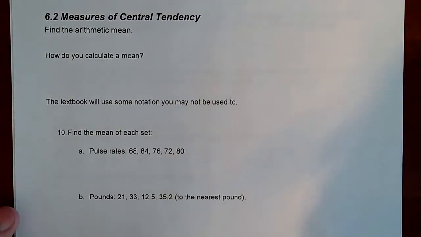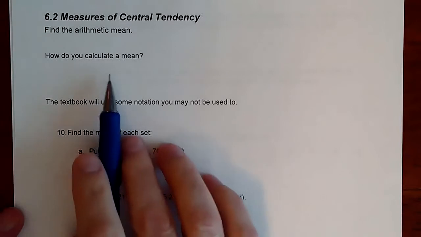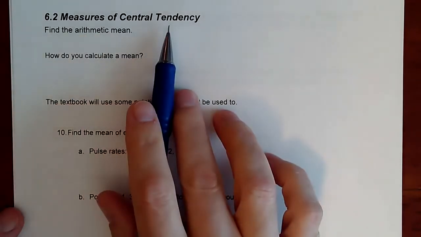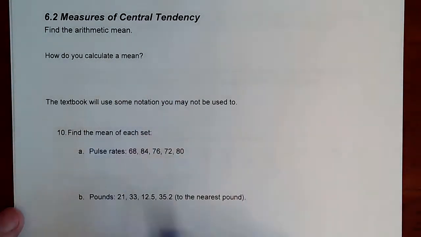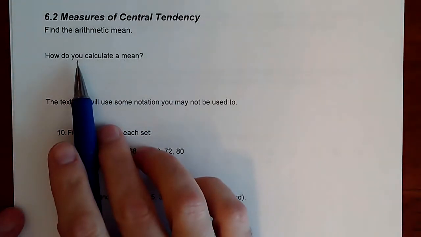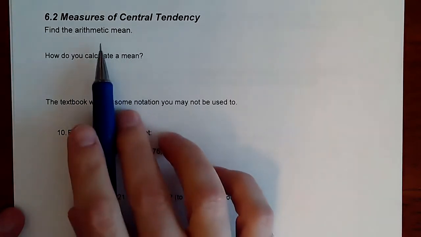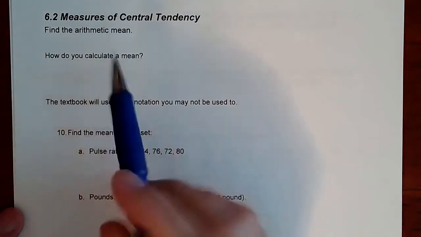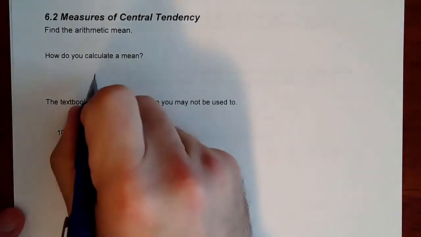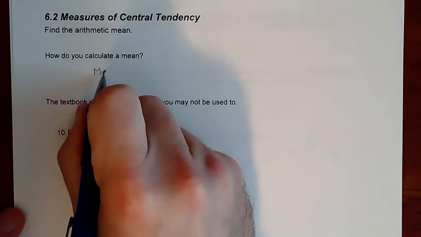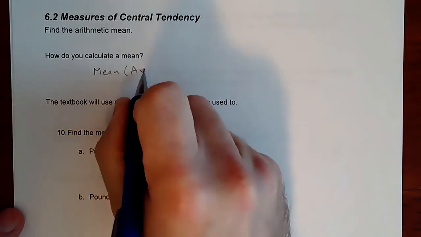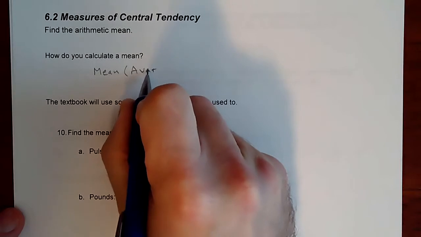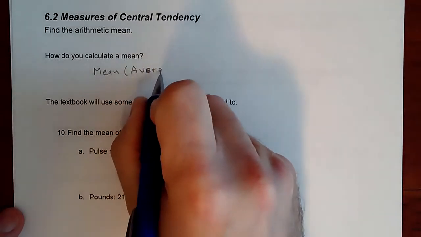In this video, we are going to do a quick review of some measures of central tendency. And what are those? There's a list of them here. One of the main ones is the mean, finding the arithmetic mean. That's a very fancy way of describing average. Mean, which is really the average, is usually something people are more comfortable with when you put the word average on it.